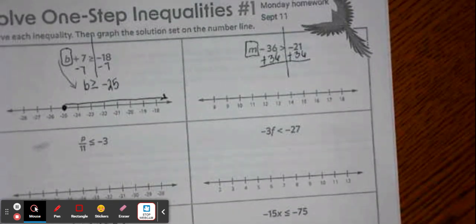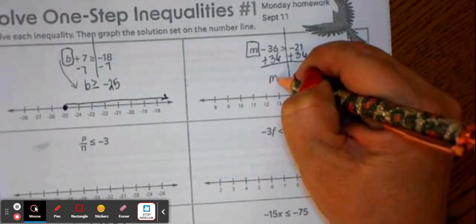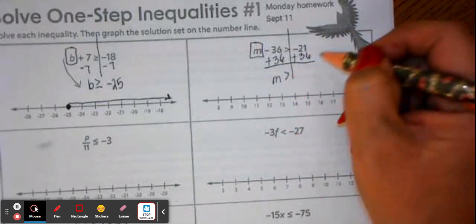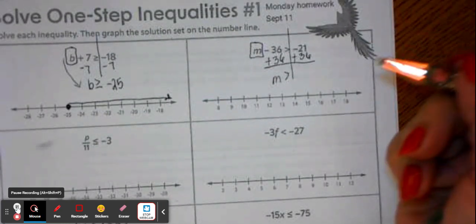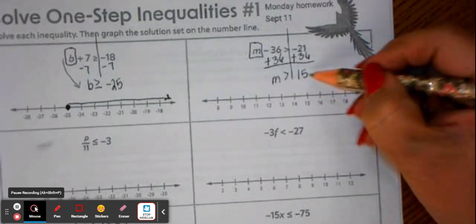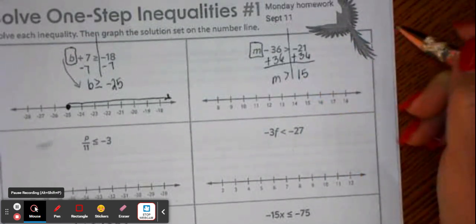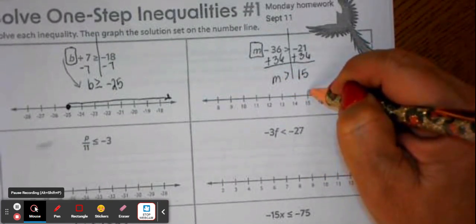36 is my greatest number, and so that power takes over on that. So then I'm left with m is greater than, and then what do I have here? Okay, that's right. I am left with a positive 15. So is it going to be a closed or open 15? It's going to be open because it's only going to be larger than.